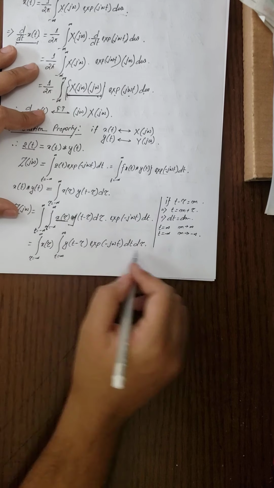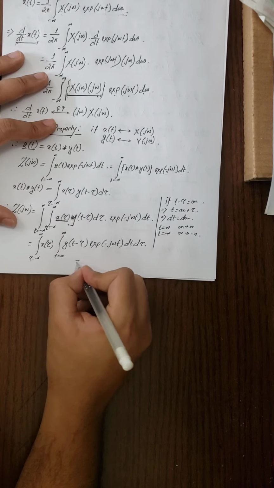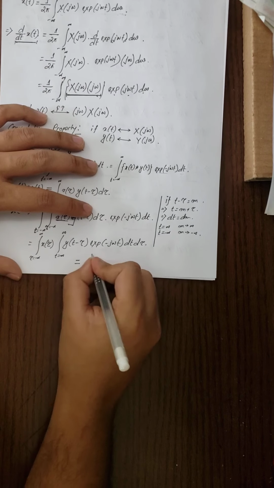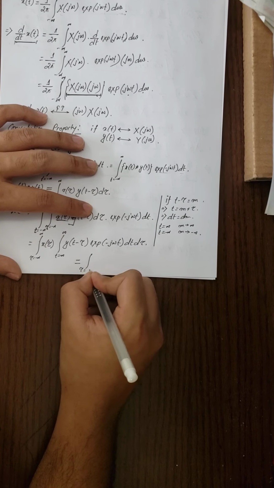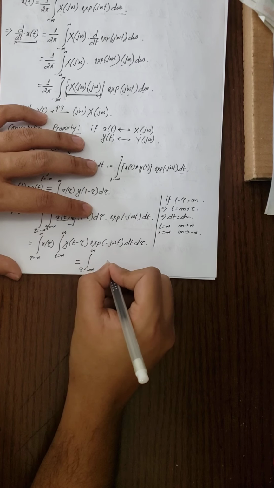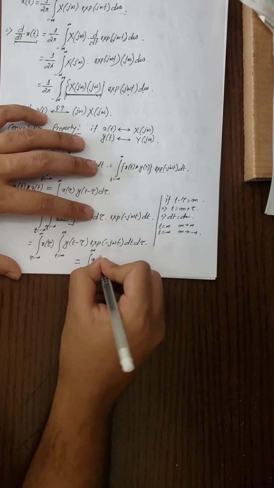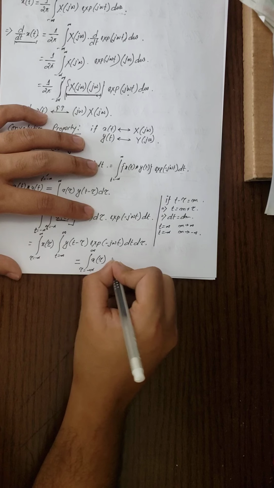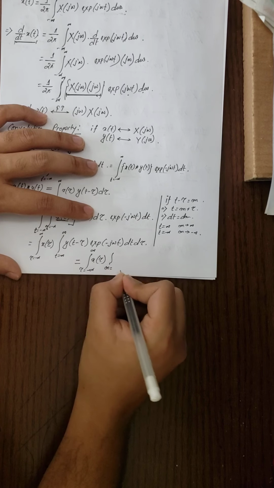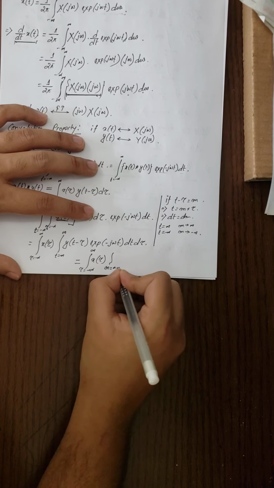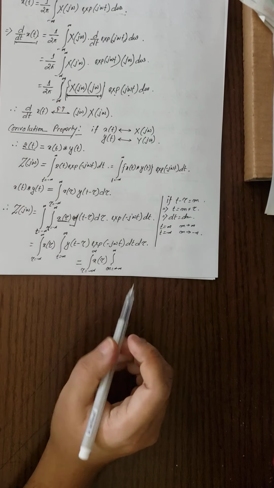So changing this equation with the new variables, we get the integral over tau, from negative infinity to infinity, of x of tau, the integral over m, from negative infinity to infinity.